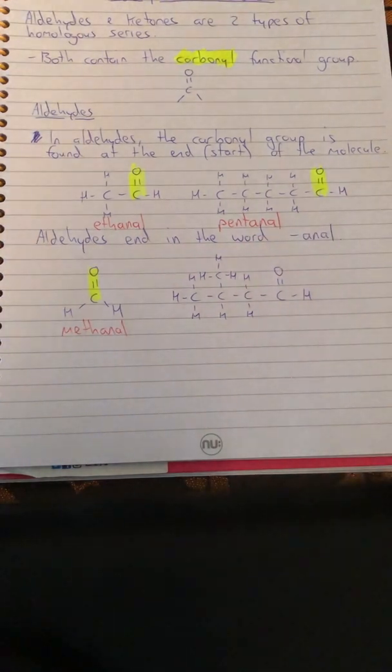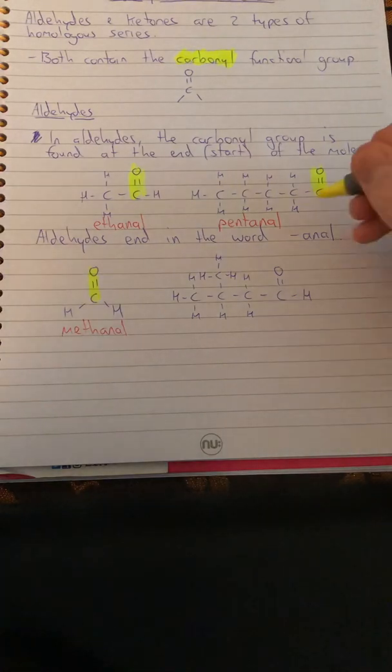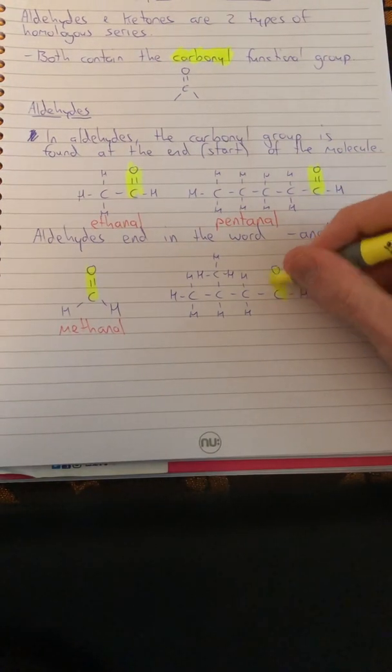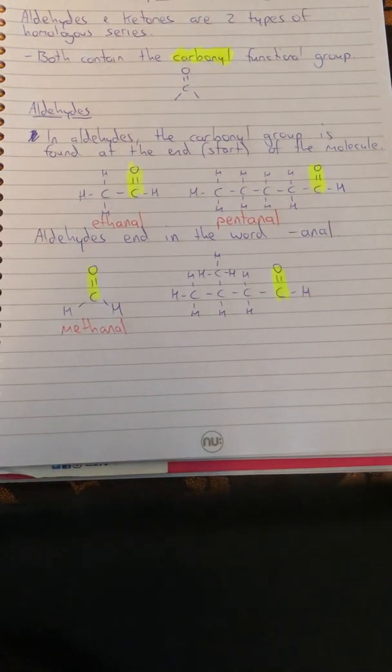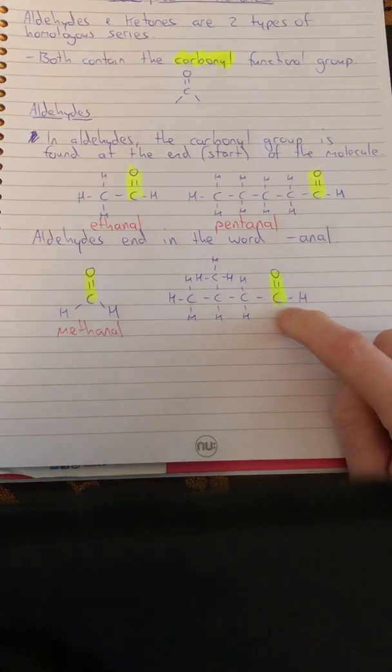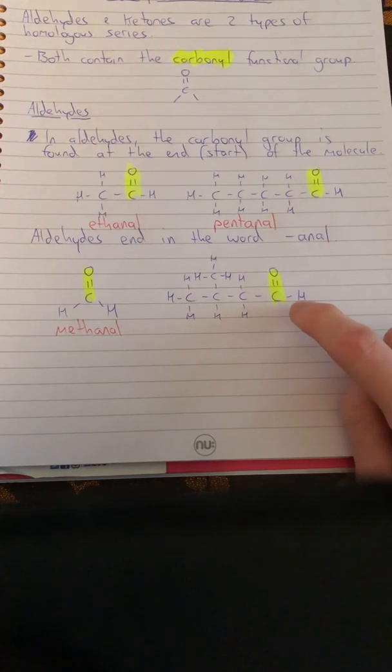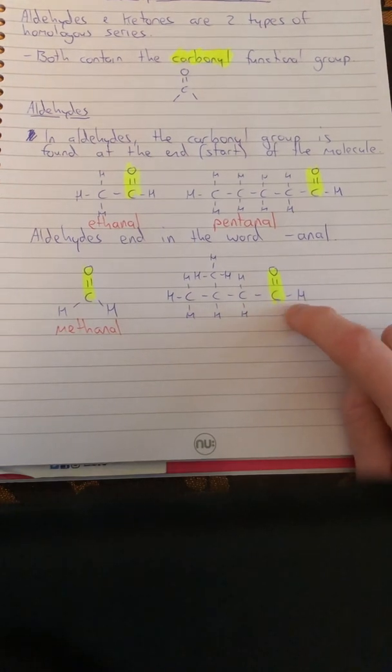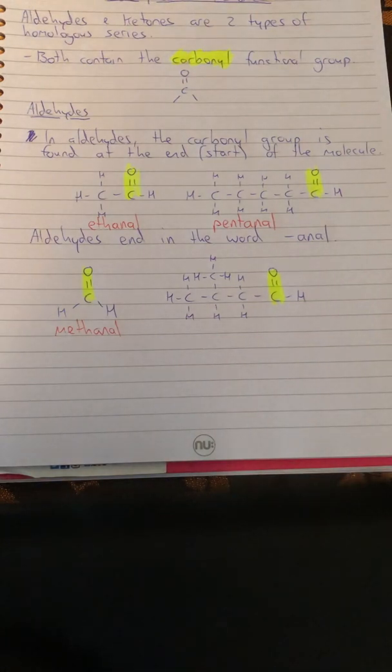Right, so if we were to name this molecule, again, notice we've got the C double bond O. What confuses a lot of people with this is that they mix the aldehyde and the carboxylic acid up, because the only difference is a carboxylic acid would have an OH there, so you have to be extra vigilant when you are going through these.